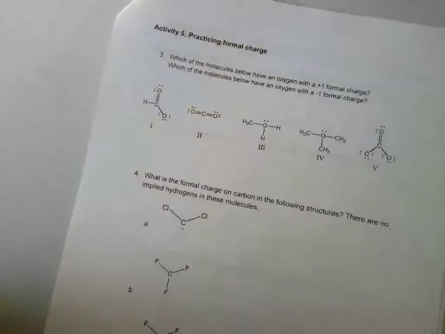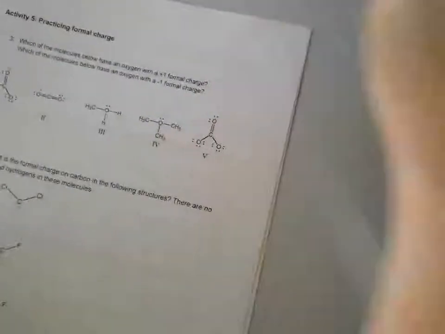The next question is practicing formal charge. So I think this kind of formal charge is relatively straightforward, and my students typically don't struggle with it.